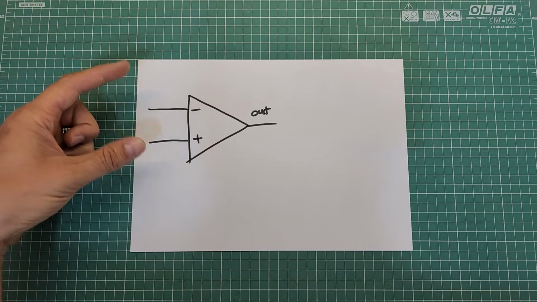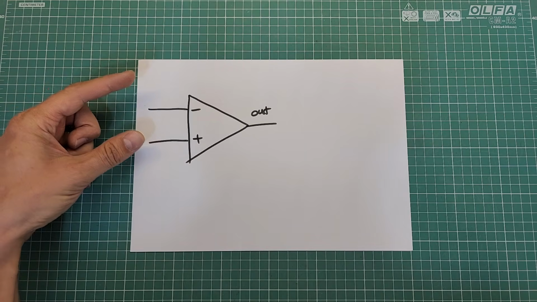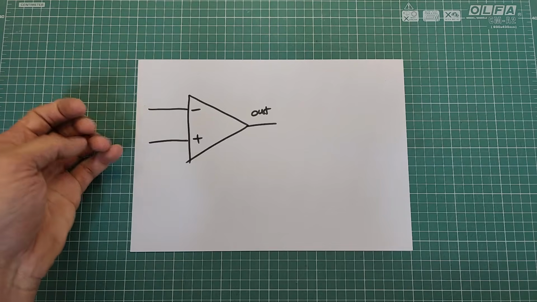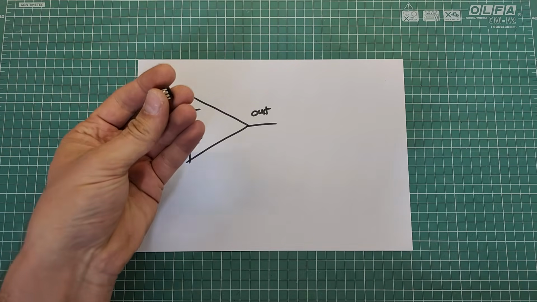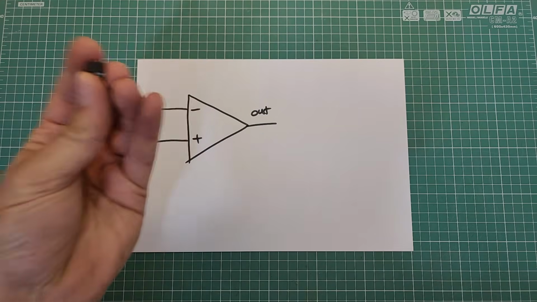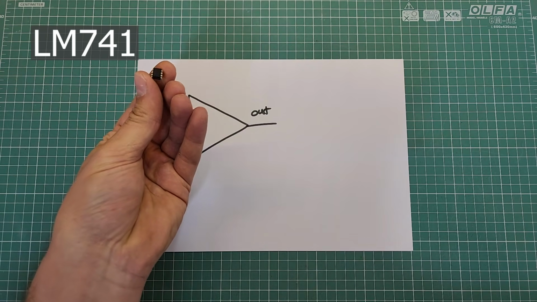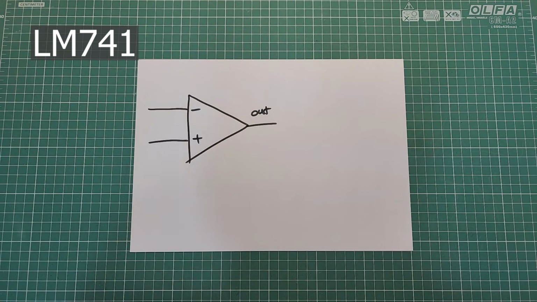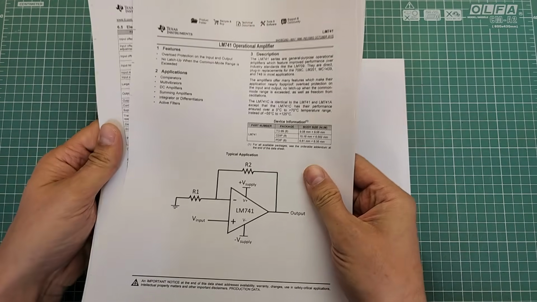input. Even though the input impedance of an ideal op-amp is infinite, which means that the current flowing to these terminals is always 0, the input impedance of a real op-amp like this IC is not infinite. It's very high, but not infinite. This is LM741 op-amp IC, which is a general purpose op-amp. And this is its datasheet.